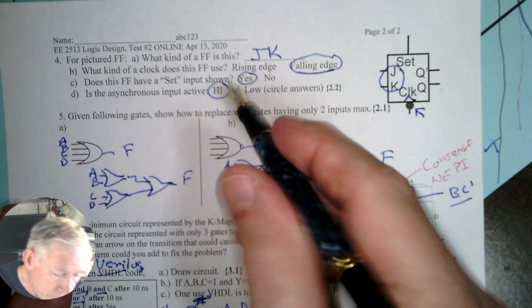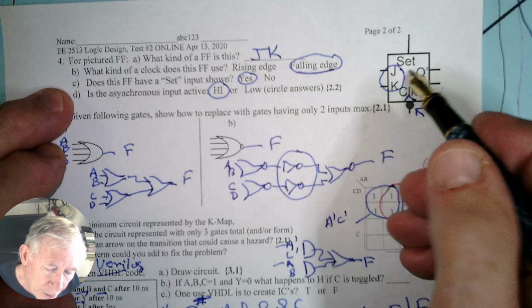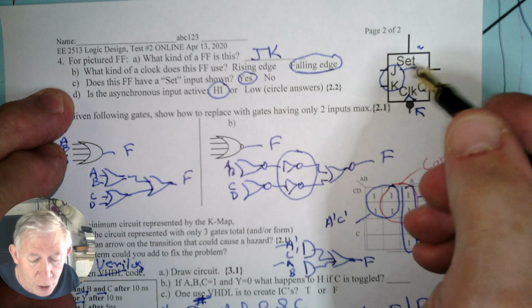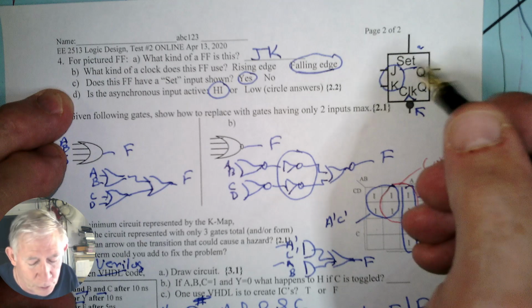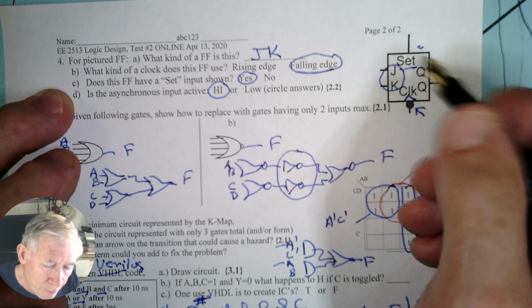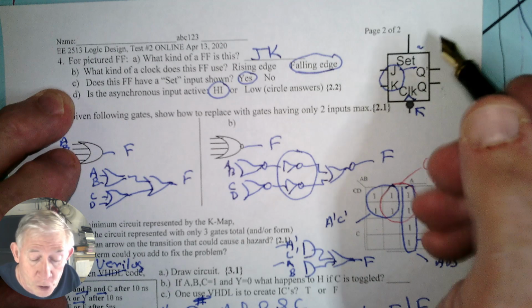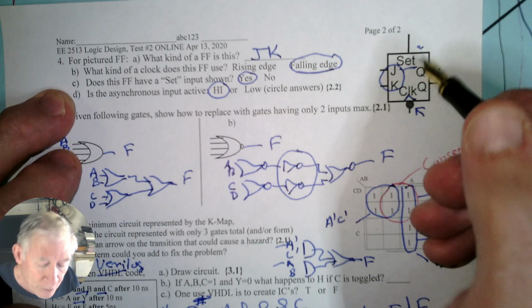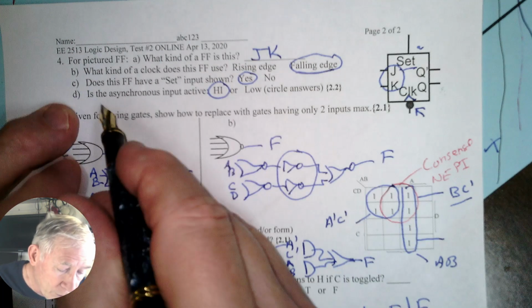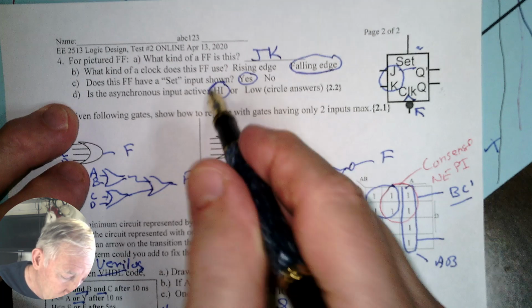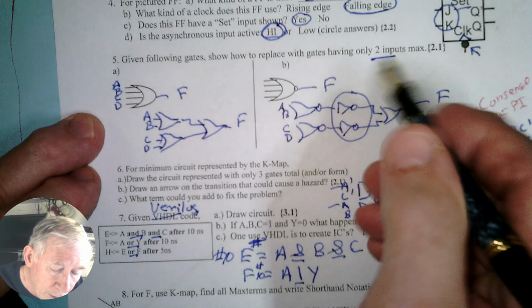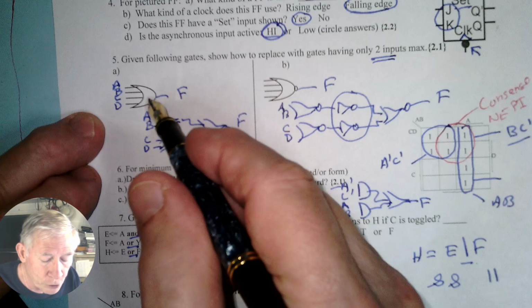Does it have an asynchronous set input? Yes, it does, right here. Does it have a bubble? No, so it's an active high set. The fact we didn't call it a set not should be one of the clues, but sometimes it might be mislabeled. But if there's no bubble, then it's asserted when it's high, and when it's low, it's deasserted. So this is an active high set. So is the asynchronous input active high? Yes.